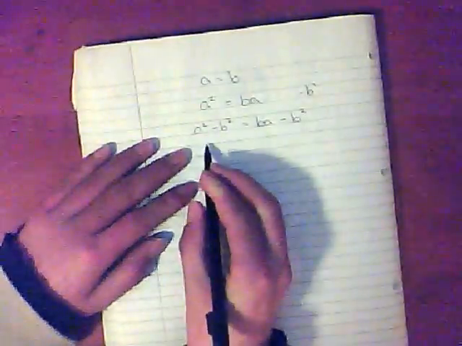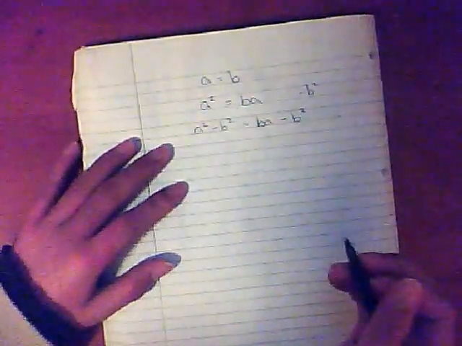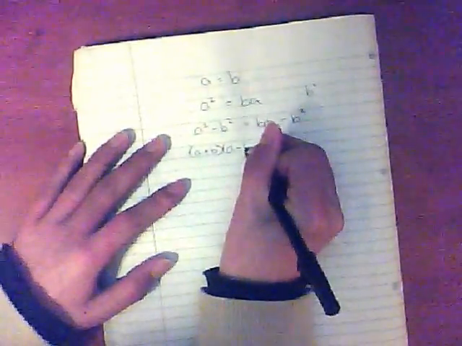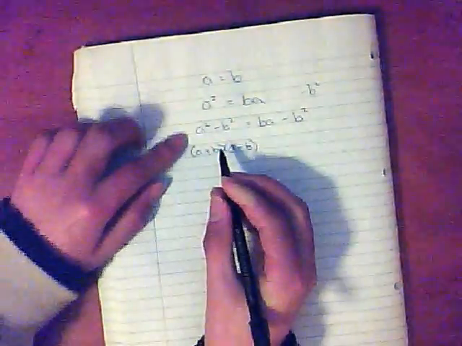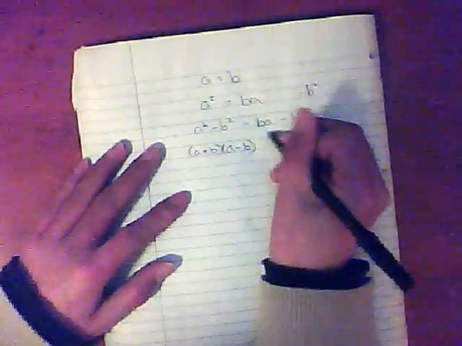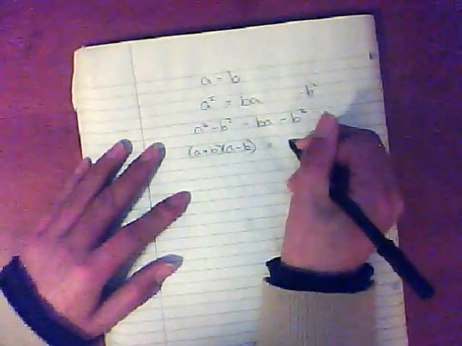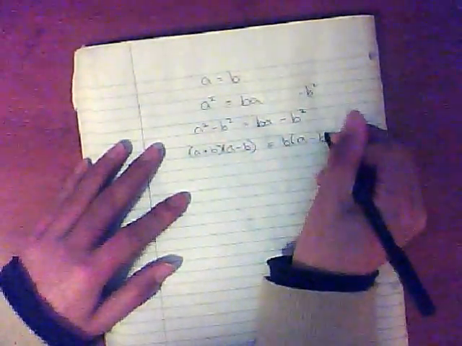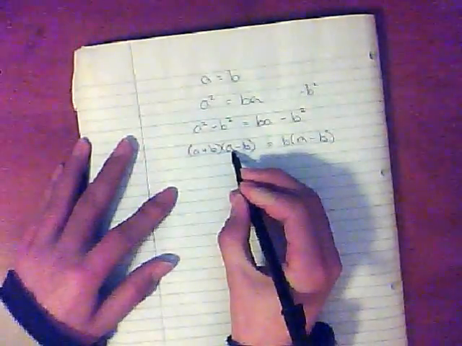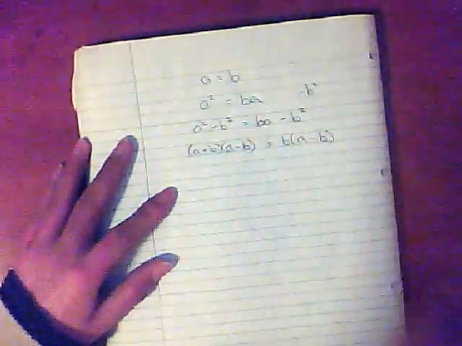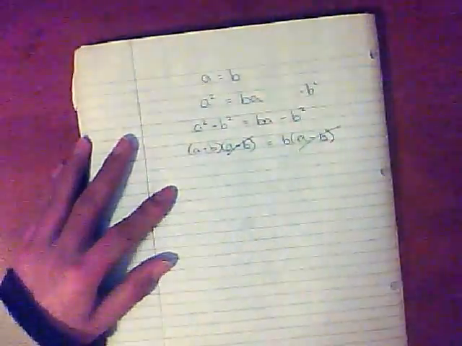Now I hope you know this rule. Difference of two squares is just a plus b, a minus b. It's just factorizing that, and you take out a common factor of b in that side. Now if you look, you've got a minus b, they cancel each other out.